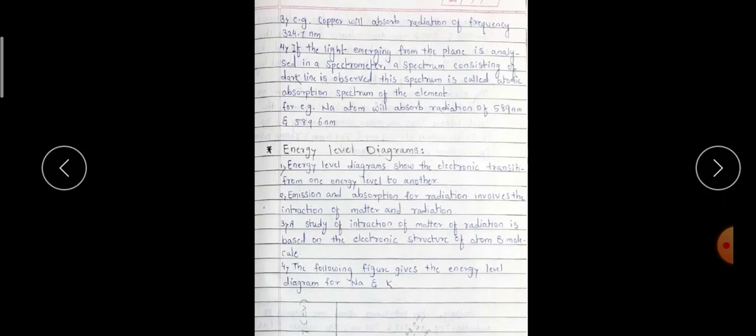Got this point? Energy level diagrams show the electronic transition of the electron from one energy level to another. Emission and absorption of radiation involve the interaction of matter and radiation. The study of the interaction of matter and radiation is based on the electronic structure of atoms and molecules.